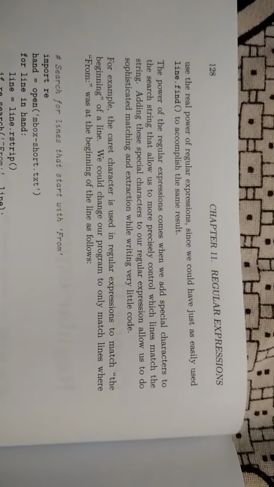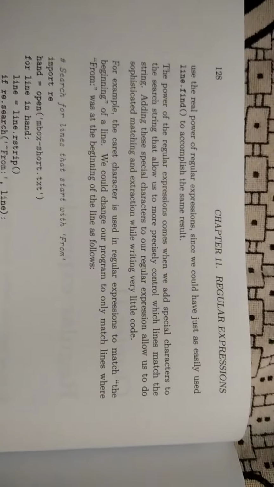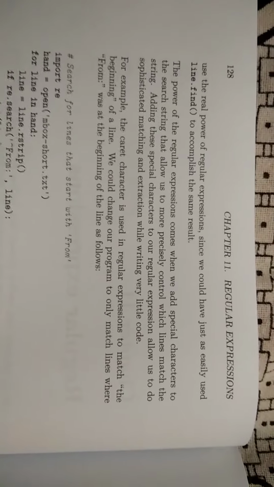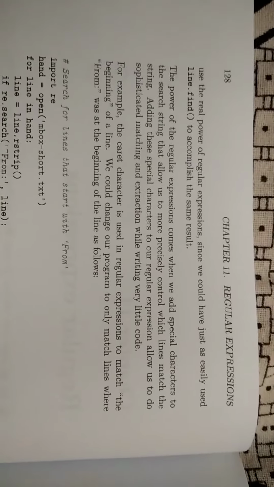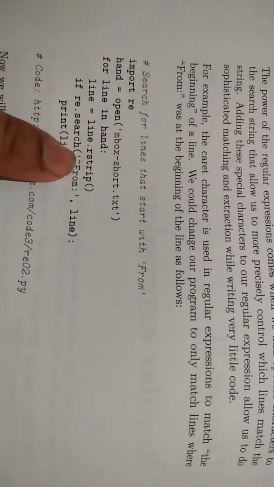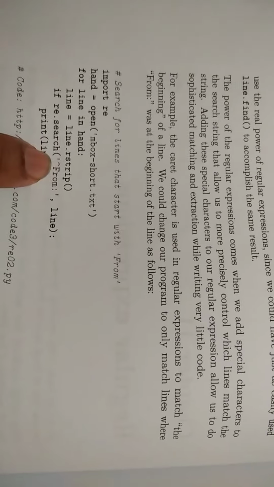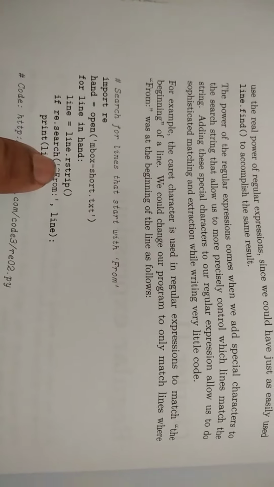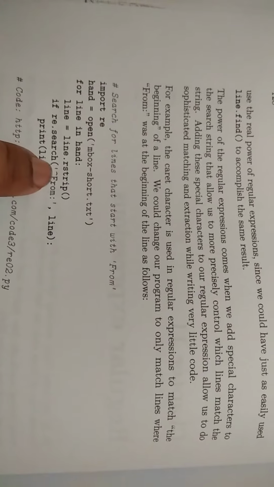Let us see some more about the regular expression. Regular expression provides you a set of special characters, or you can also call them wild cards. Those characters have a special meaning. One such special character or wild card is the caret symbol. If you write the caret symbol, it is going to search at the beginning of the line.